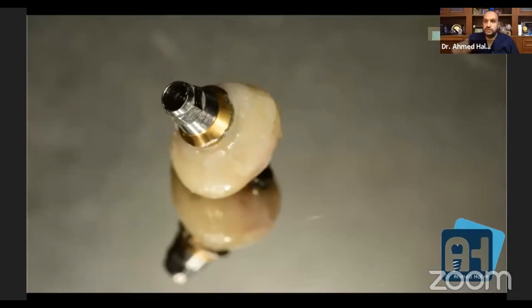Let me show you something. It's not on the presentation, but I'll show you on the camera. We made one flexible now. I'm printing it with flexible resin, so you can easily take the abutment out from inside.